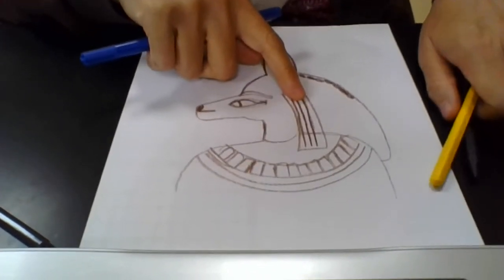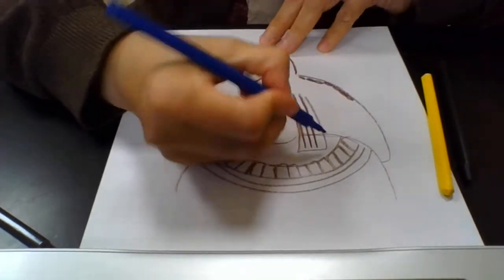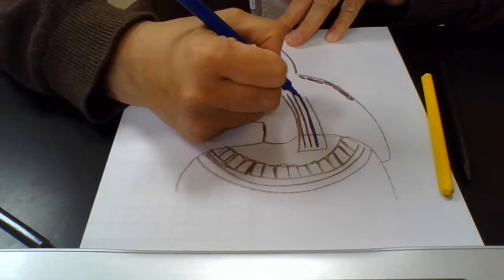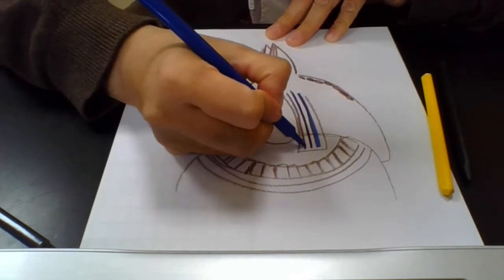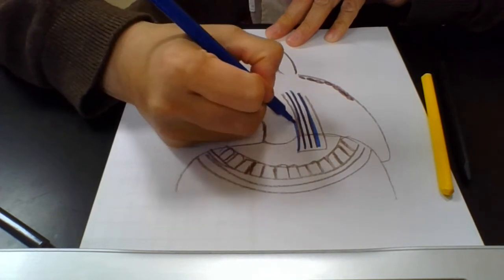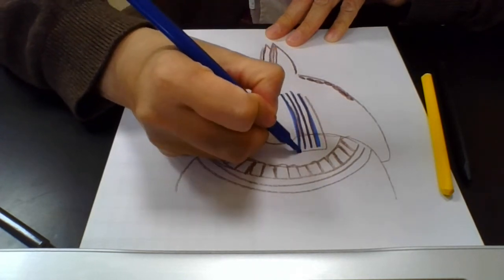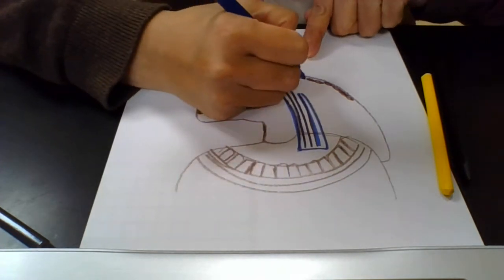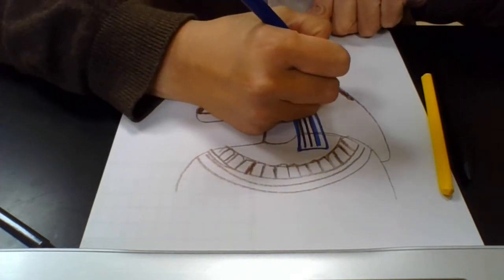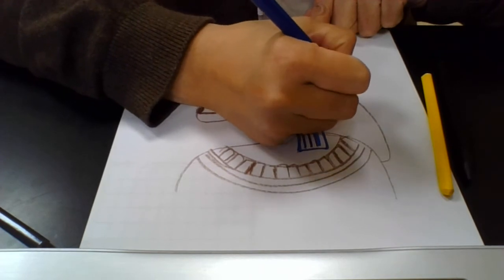We colored this initially with a brown color pencil. I'm going to go over that with blue, and I'm going to go a little slightly thicker. You don't have to do this, but I think it works because that way you can see that there is a separation of things. And I'm going to go ahead and make those blue things.